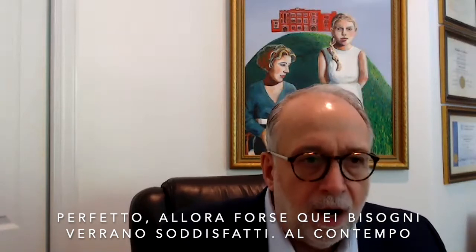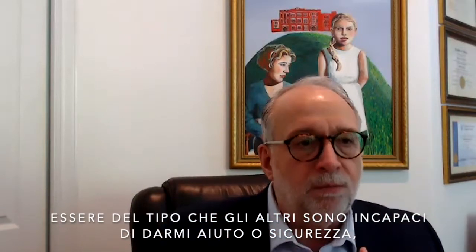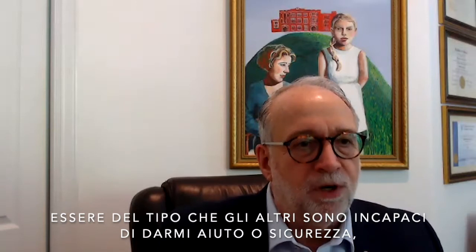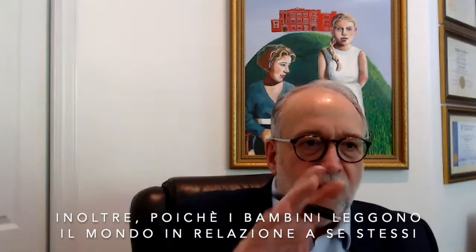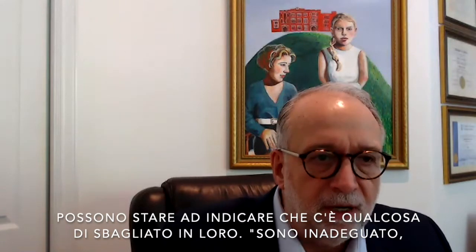At the same time as these working models of others, they come to have person schemas that other people are potentially incapable of helping me or incapable of providing me with security, or other people are going to judge and reject me. They also have, because children understand the world in relation to themselves, a sense of there's something wrong with me.